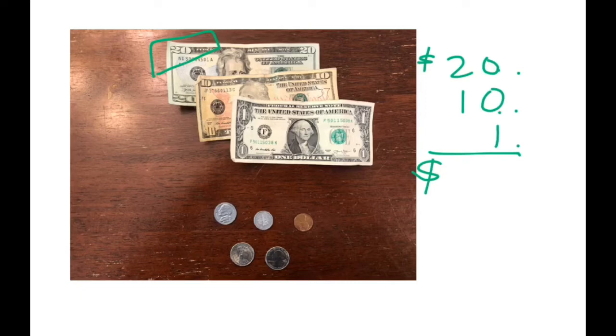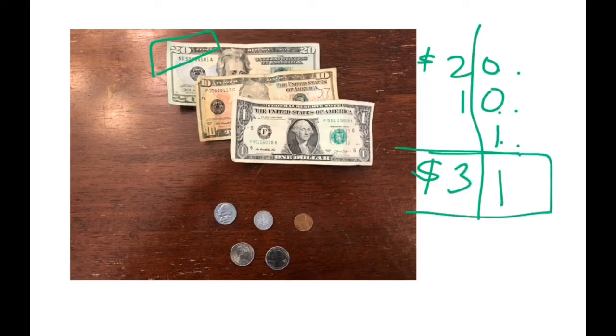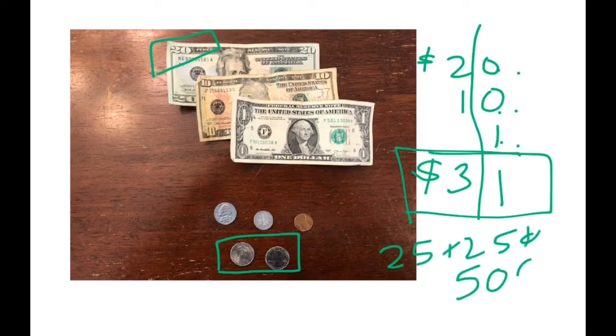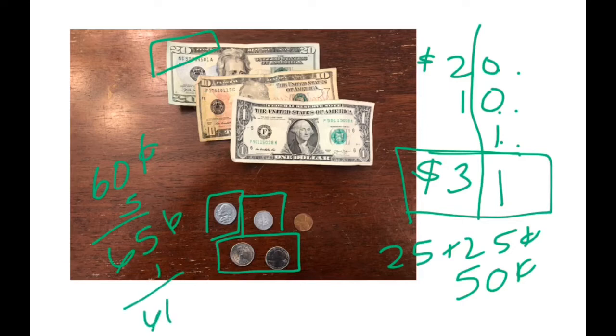0 plus 0 is 0, plus 1 more is 1. Remember, I line up my 1s and my 10s, and 2 10s plus 1 10 is 3. So we have $31, but that's not our total answer because we need to look at our cents now. Down here I have 2 quarters. 25 plus 25 I know is 50 cents. Then I have a dime. That's 50 plus 10 more would be 60 cents. Plus 5 is 65 cents. Plus 1 more is 66 cents.